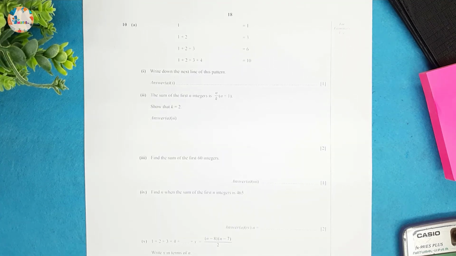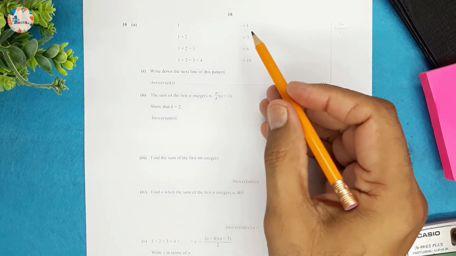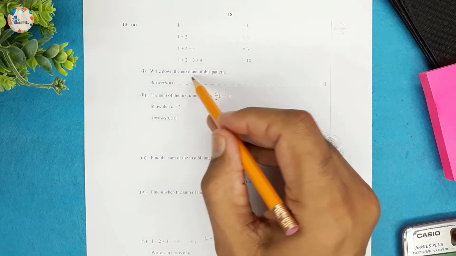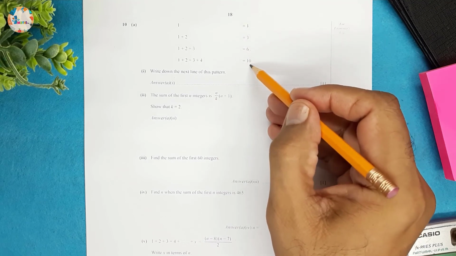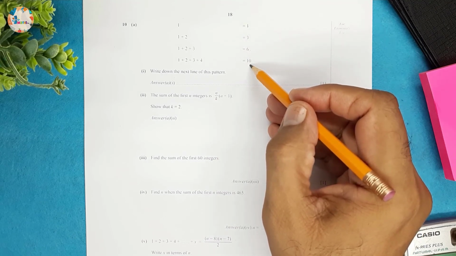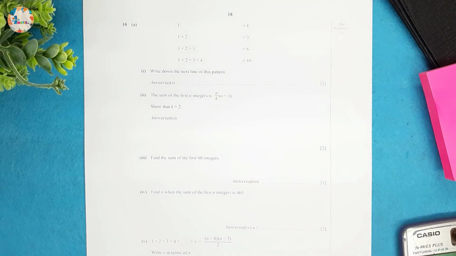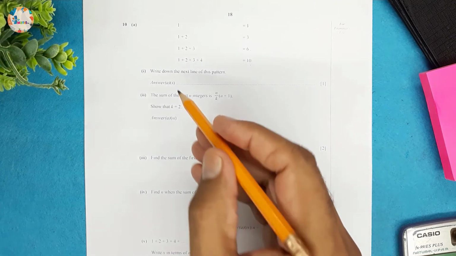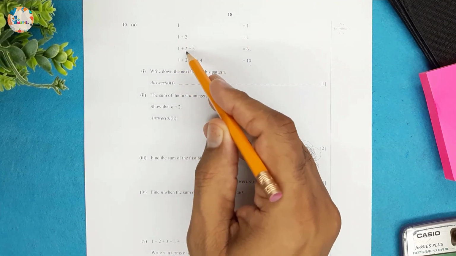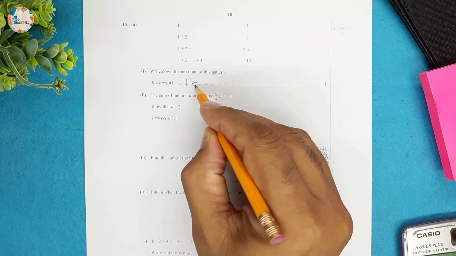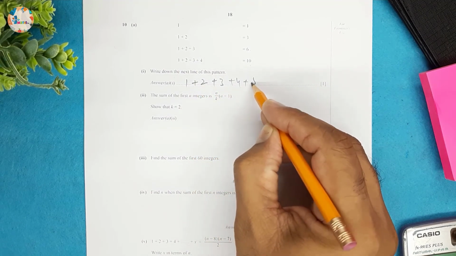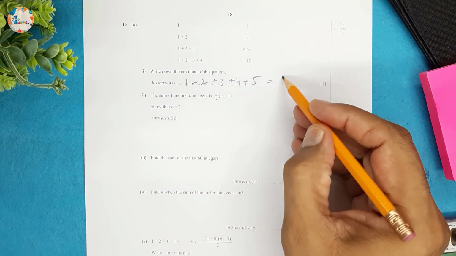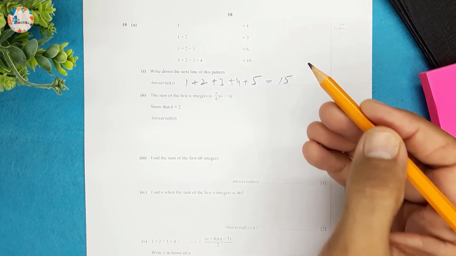Question 10a part. This is the next line of the pattern. The pattern provided is 1, 3, 6 and 10. Now we need the next pattern for this one. The next pattern will be 1, 2, 3, 4, 5, so 1 plus 2 plus 3 plus 4 plus 5. This will be the pattern, and it adds up to 15.